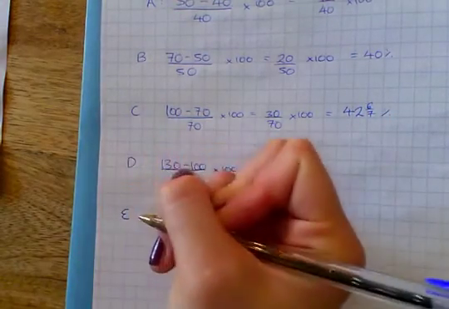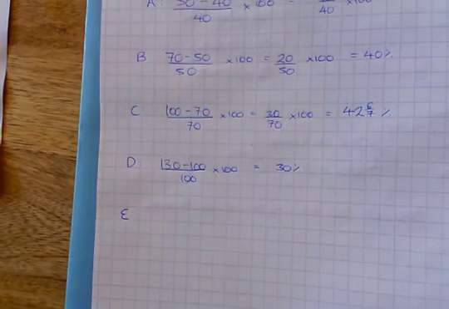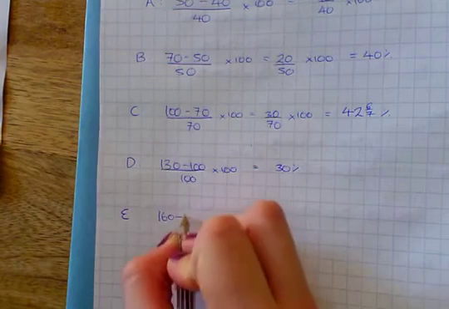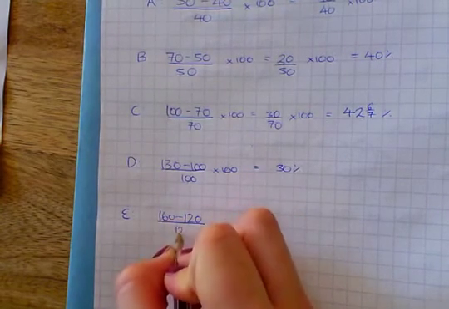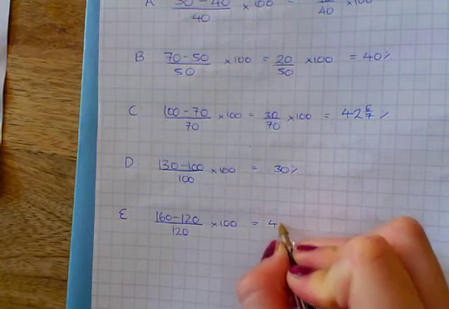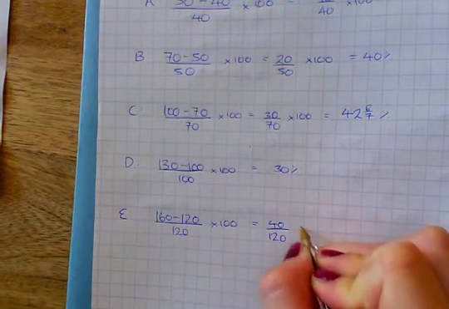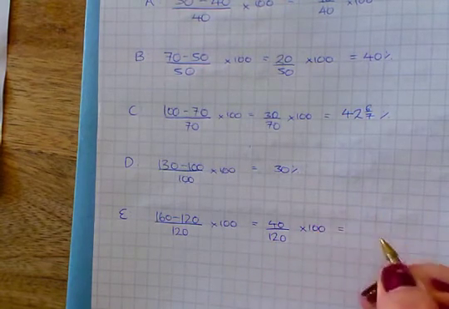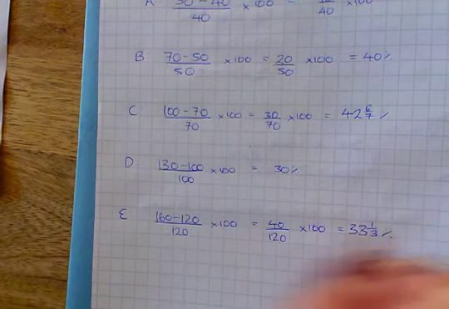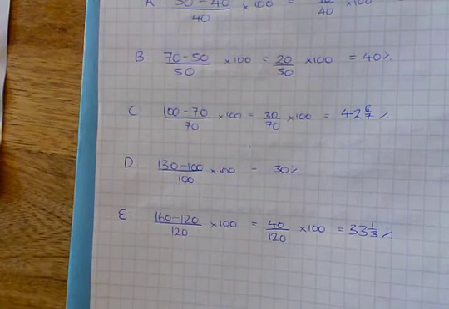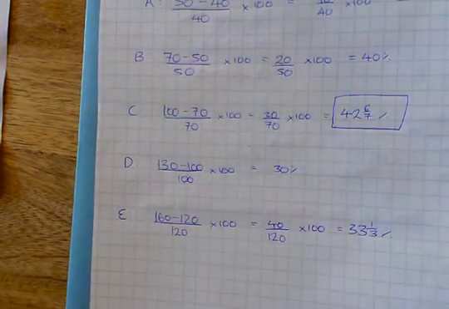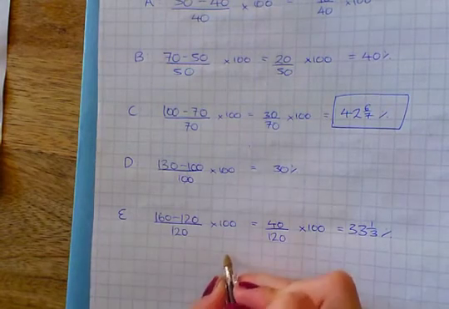And then in city E, it goes from 120 to 160. So we would do 160 minus 120 divided by 120 times by 100, which is obviously 40 over 120 times by 100, which would give 33 and 1/3%. And so the final answer would be C, has the biggest population increase overall.